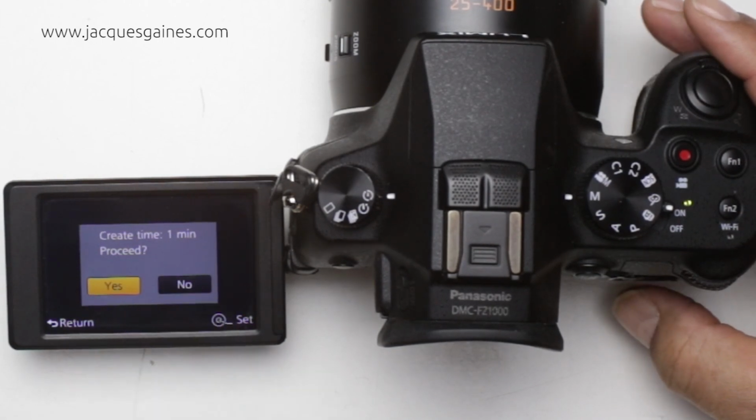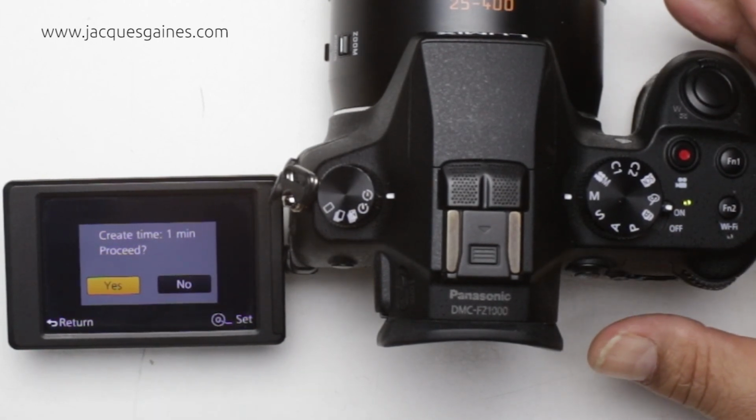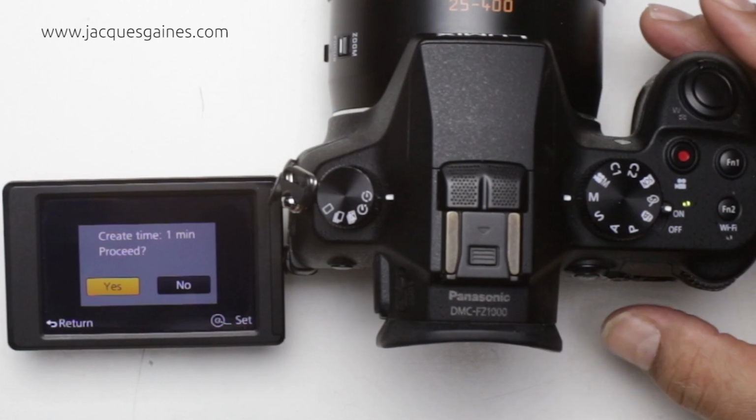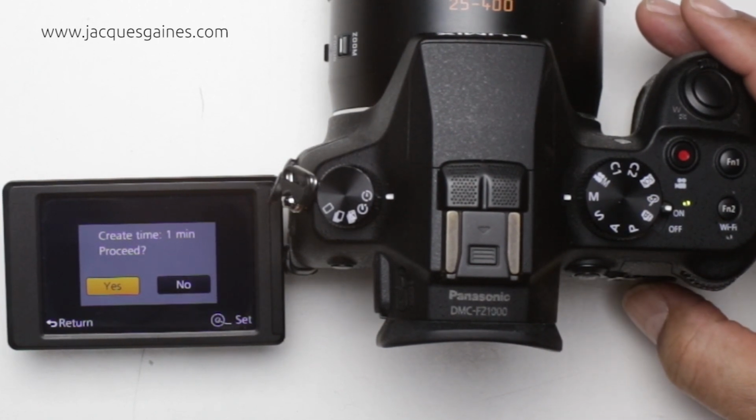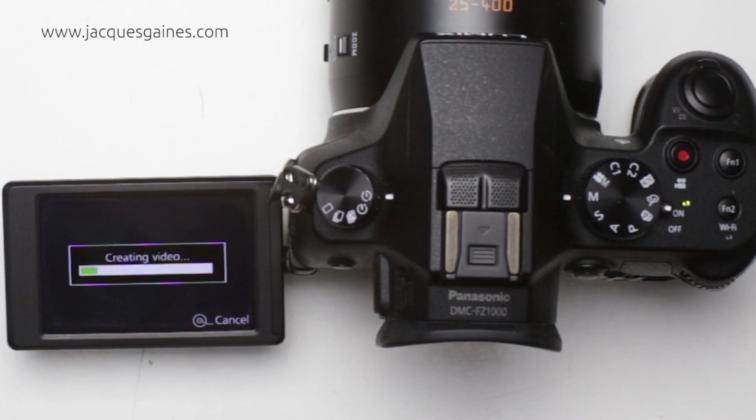The reason why they tell you the amount of minutes is they want to make sure you have battery power. If you are on battery power with your camera, they want to make sure that you have enough battery power to proceed to make the video. Because obviously this thing losing power while it's making a video, I don't know what would happen. You press the button yes, it creates the video for you. And there you go. It's ready to go.